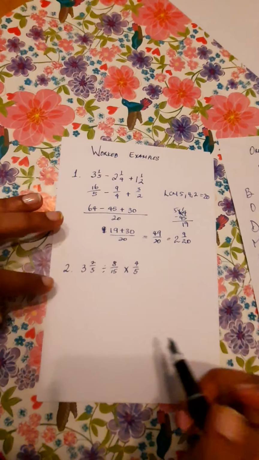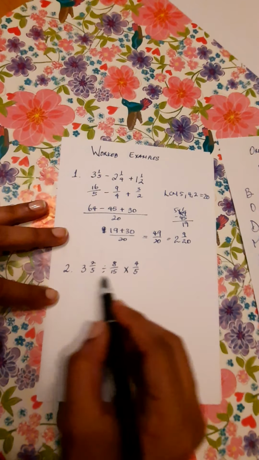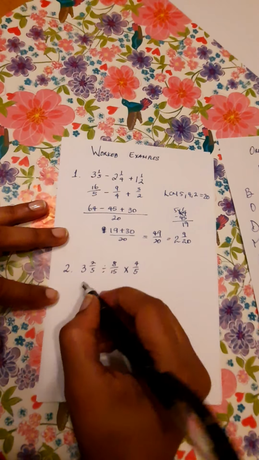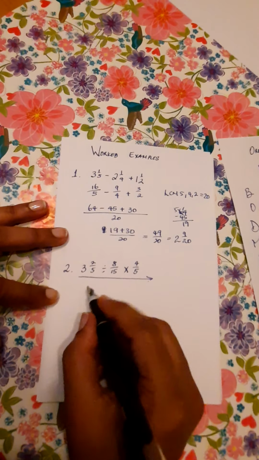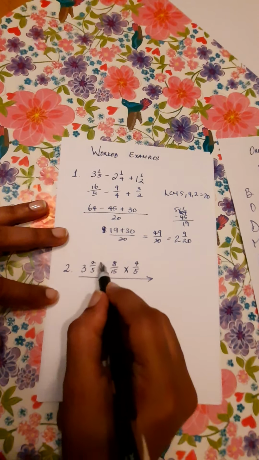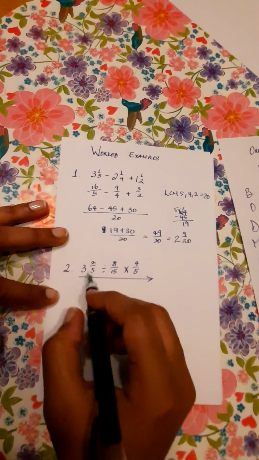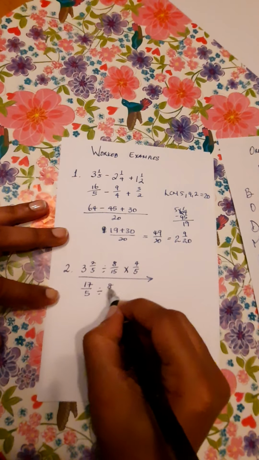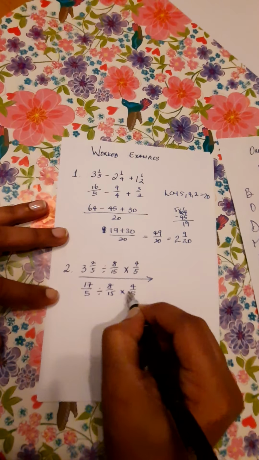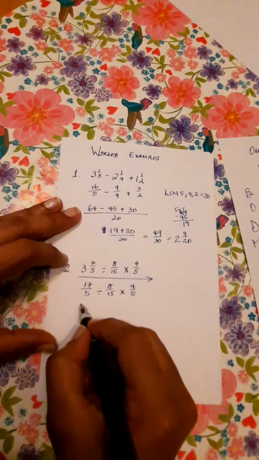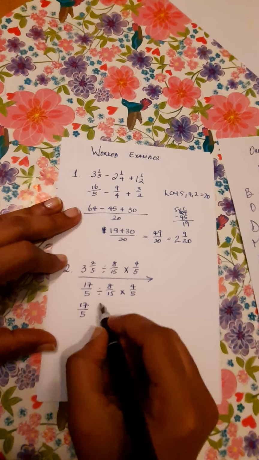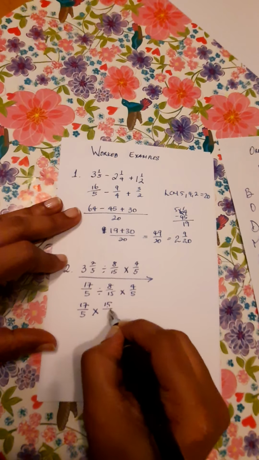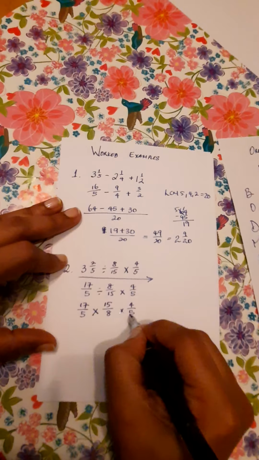Our second question has division and multiplication only. So again, we will go by the order of operations and go from left to right, right? So again, let's change the mixed numbers to improper fractions. 3 5s are 15 and 2 is 17, divided by 8 over 15 multiplied by 4 over 5. When we divide fractions, remember we invert and multiply the second fraction. So let's put multiplication there and invert using the reciprocal. We'll get 15 over 8 multiplied by 4 over 5.